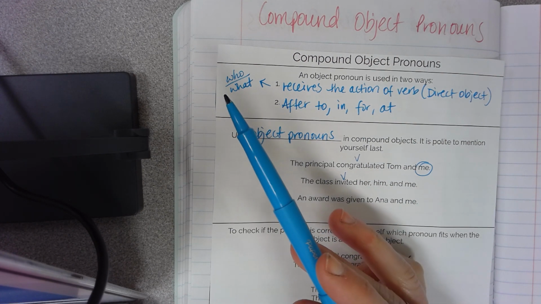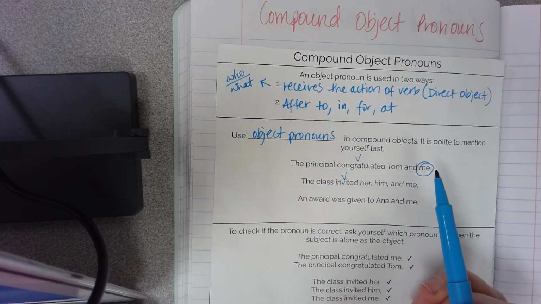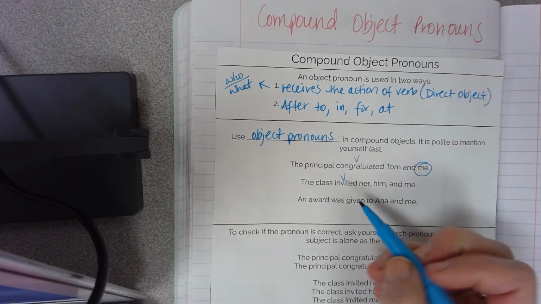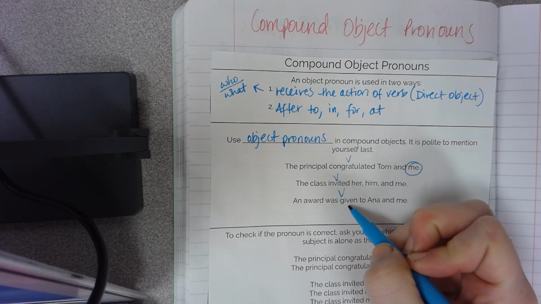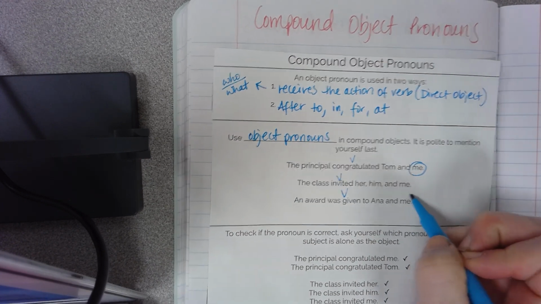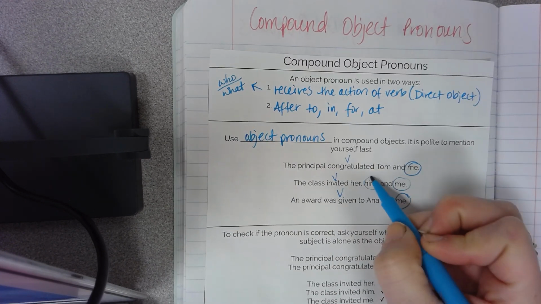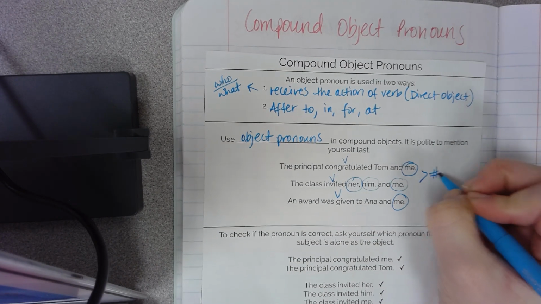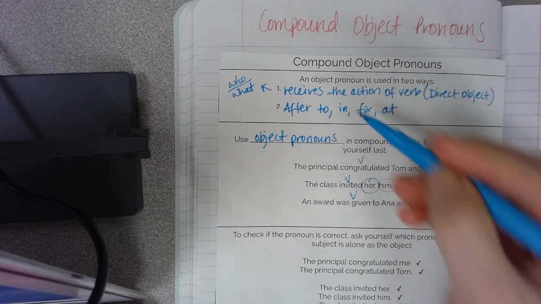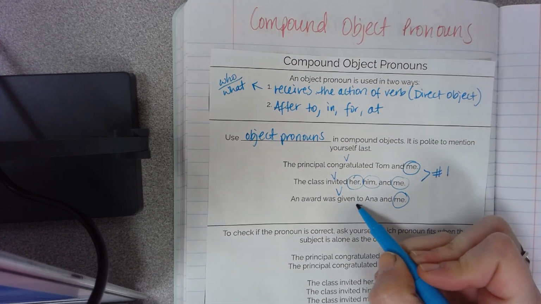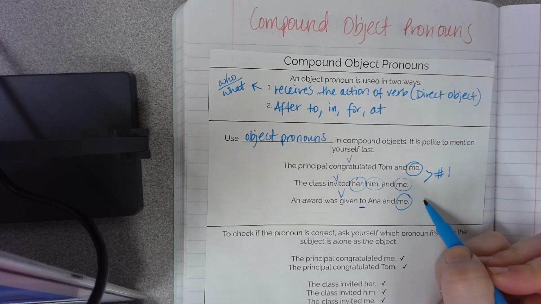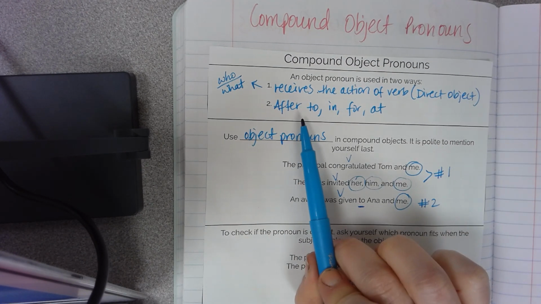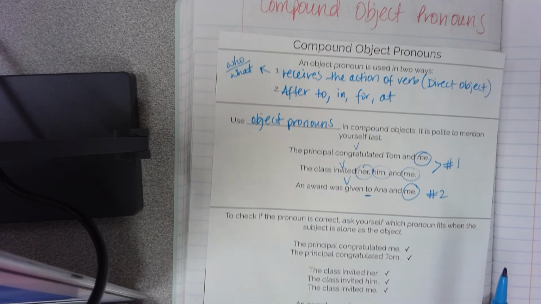An award was given to Anna and me. Given, or was given, is your verb. Was given to who? Anna and me. So these are your object pronouns. They are receiving the action of the verb. I'm going to say number 1 because these are following this here. You'll notice that the word to is here. So that's actually following number 2's role up here. Now down at the bottom again, same method to double check and make sure you're using them correctly.